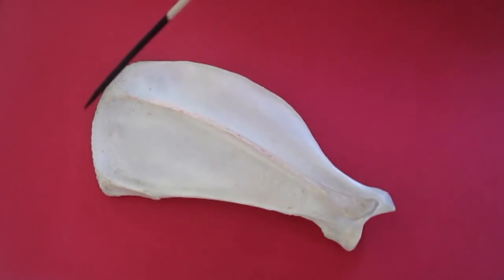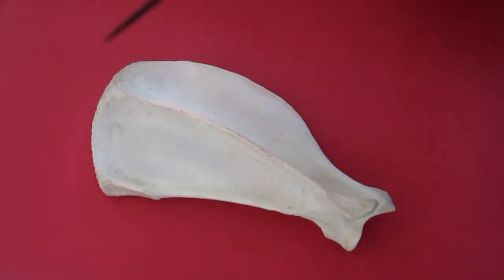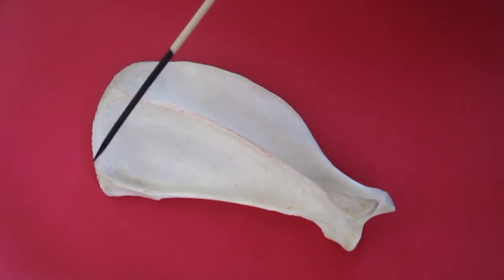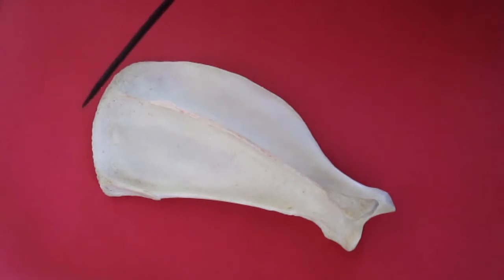The dorsal border, in life, has scapular cartilage, which during preservation of this specimen has dried off, and it's not on the specimen now. But the dorsal border gives attachment to the rhomboideus muscle.